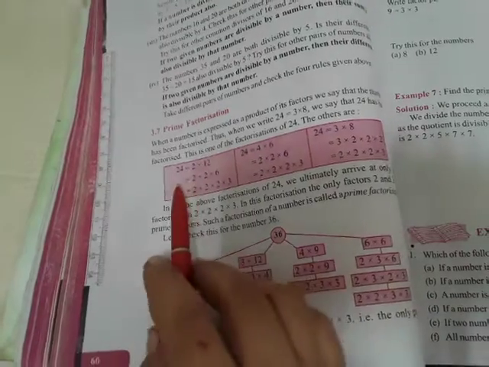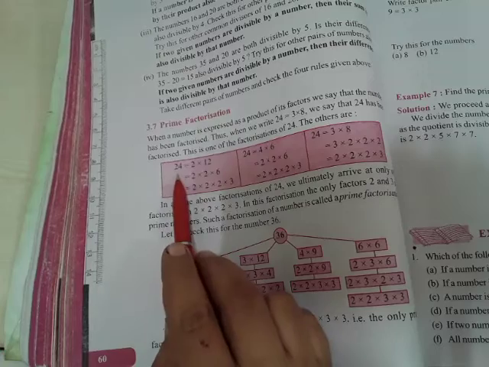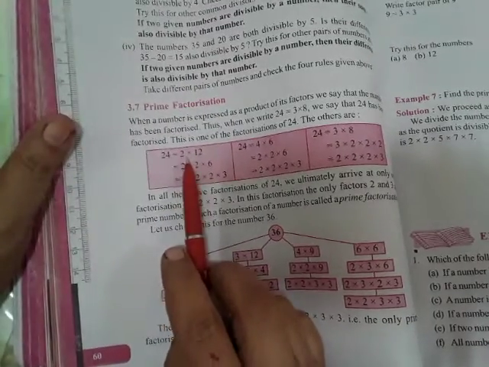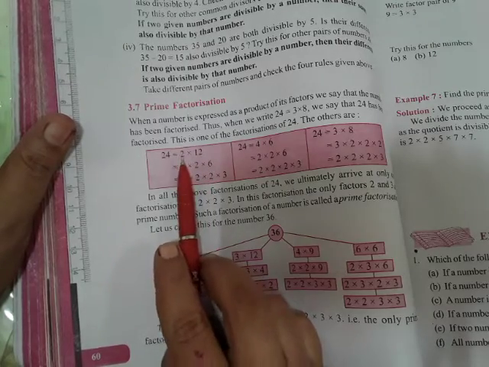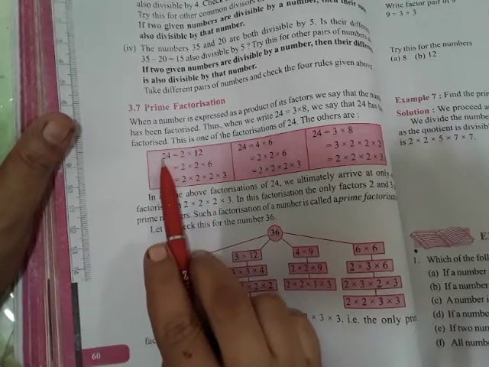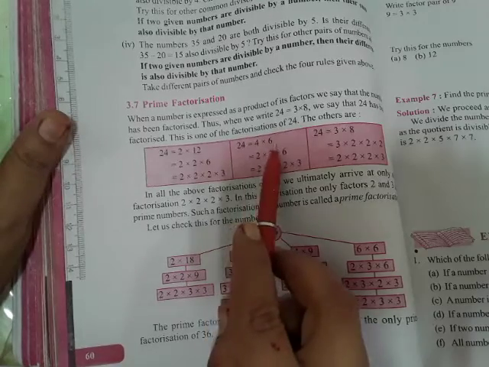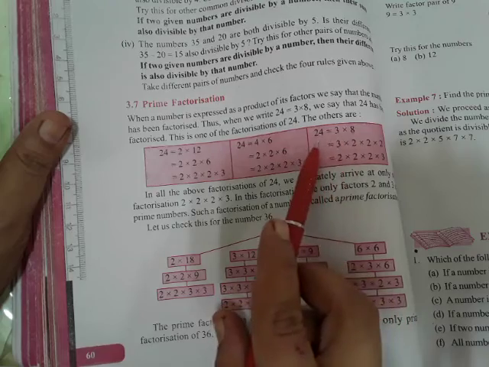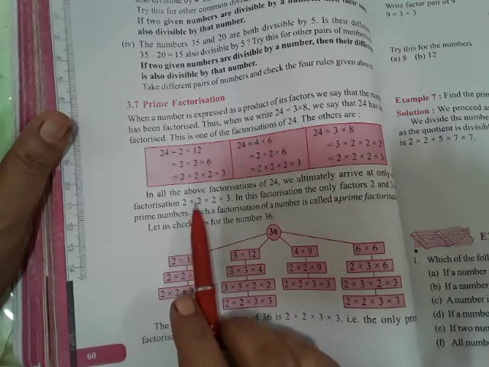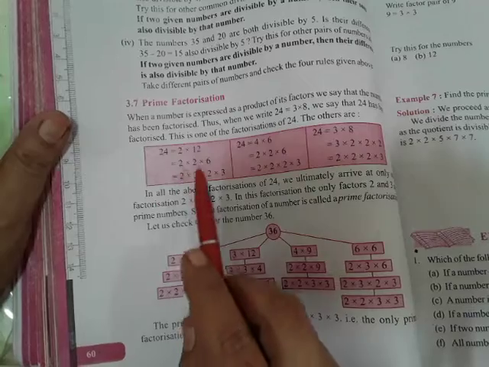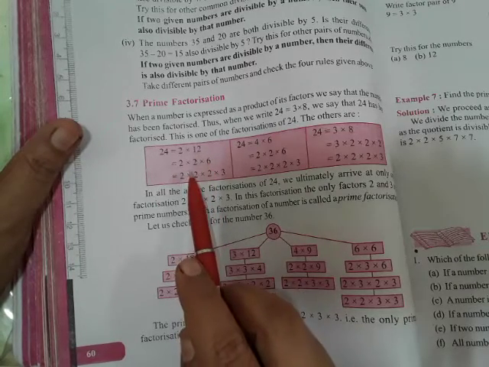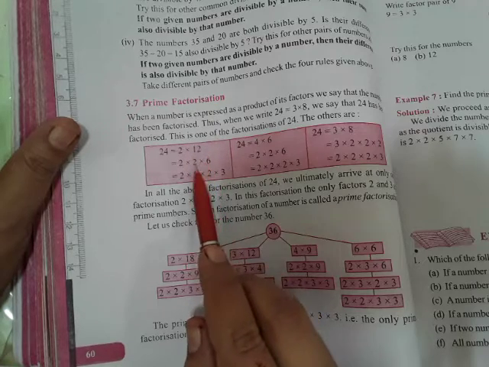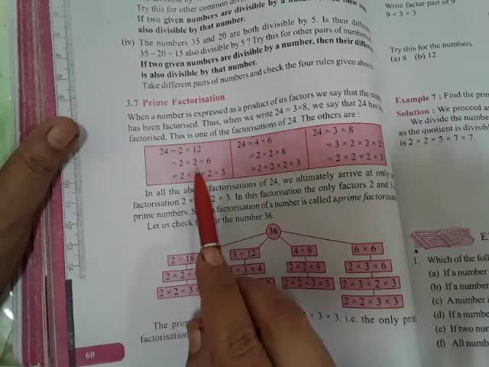Here, if you take an example as 24, 24 is written as 2 into 12. We know that 2 and 12 are the factors of 24. 4 and 6 are the factors of 24. 3 and 8 are the factors of 24. Now see, 2 is a prime number, 12 is a composite number. So, that composite number you have to change again into prime numbers.